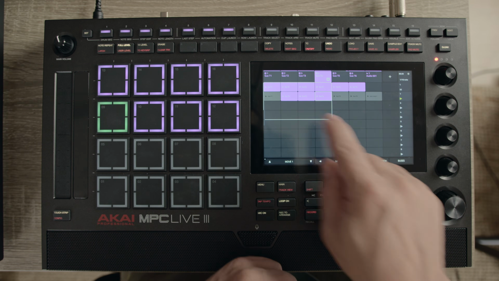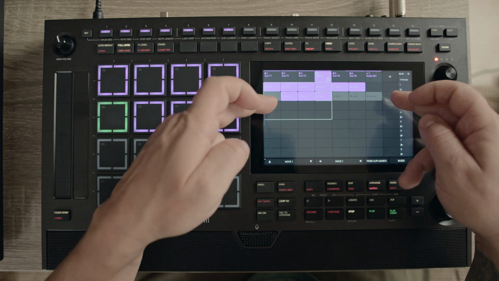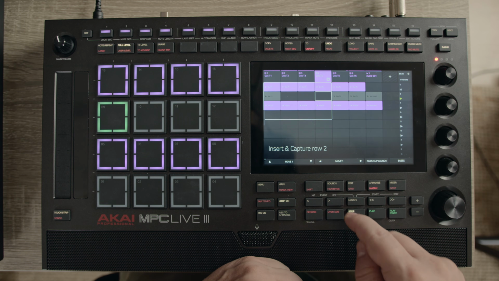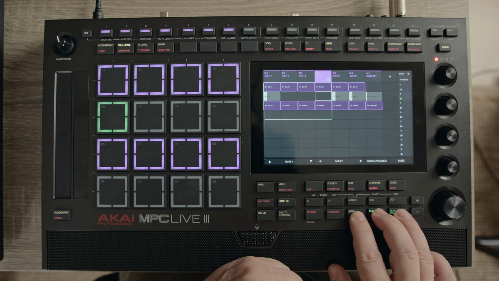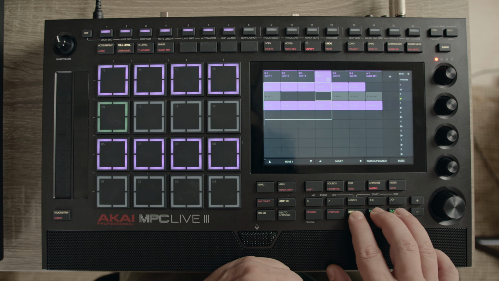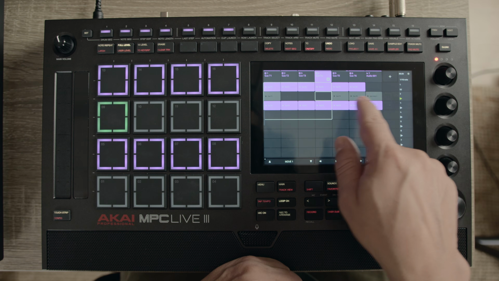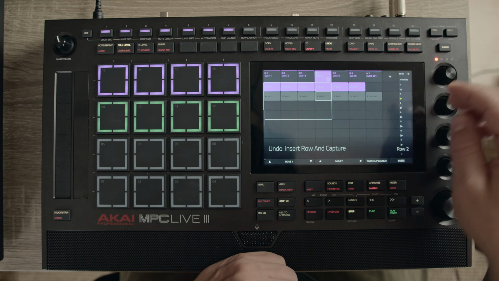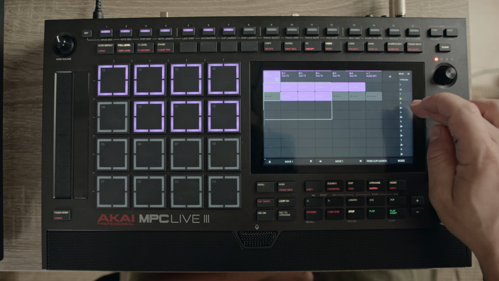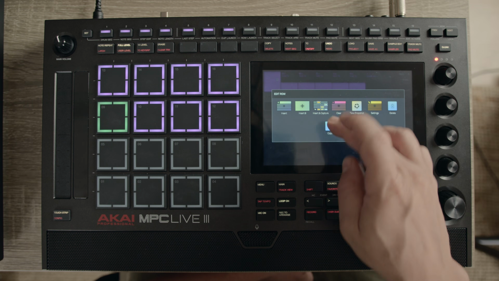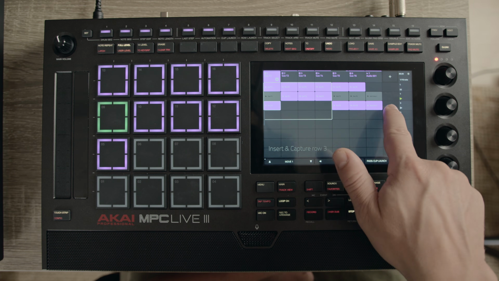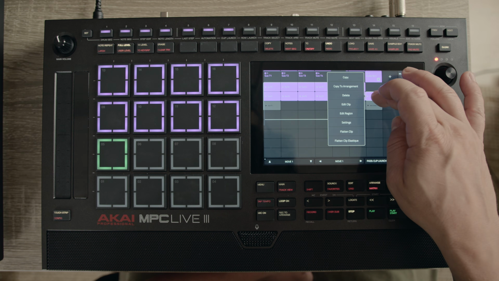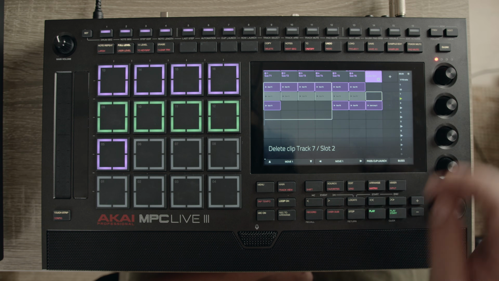So the ones we're playing right now, we can take those into a new row. So I'll go here and say capture, and it actually inserted this in that row and it moved the other one down. Okay, but let's say I didn't want that, so undo. And then you want to take that into a new row. So just select the row that you want, highlight it, and say insert and capture. And now it goes to that row. And I want to delete that from there, so I'll just say delete, okay.